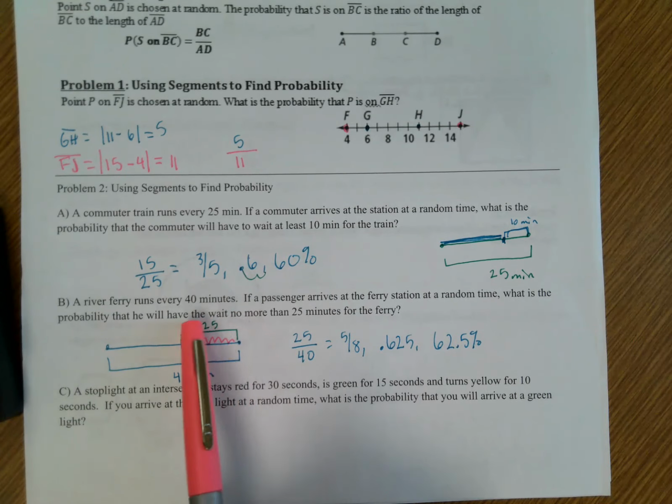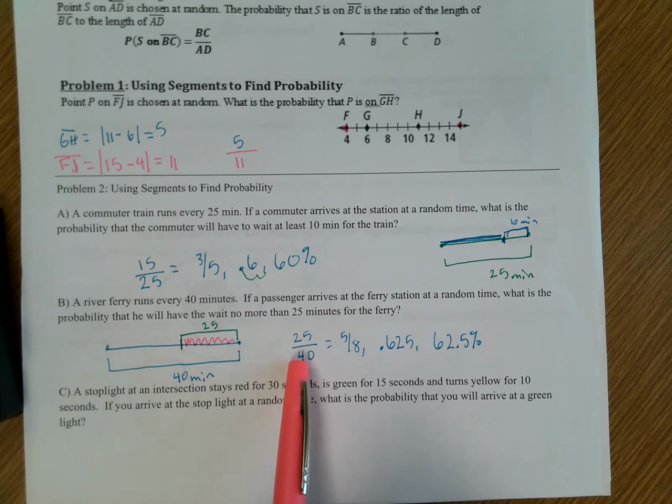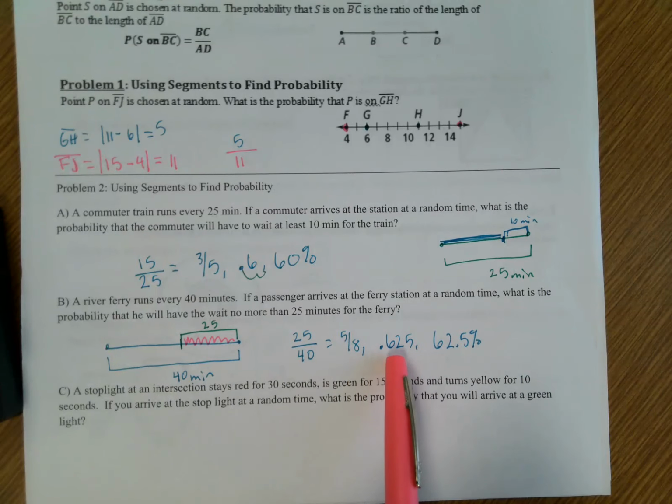My intended outcome is the 25 minutes. So 25 minutes over the total minutes of 40 would be either 5/8, 0.625, or 62.5%.